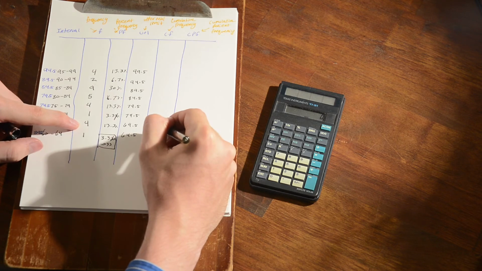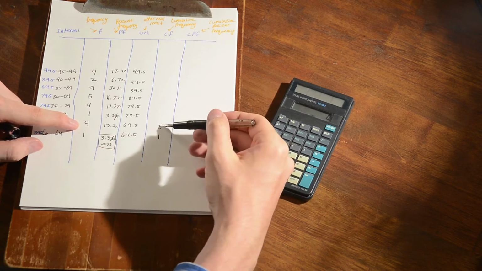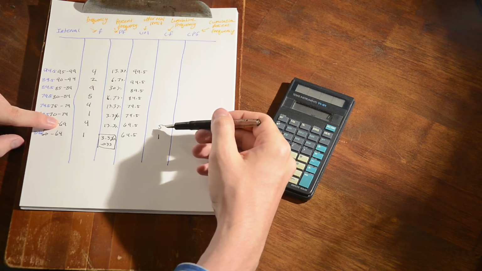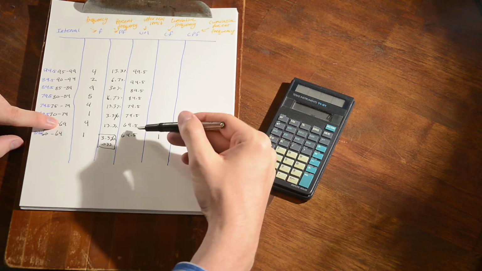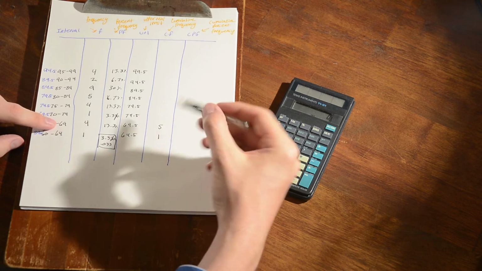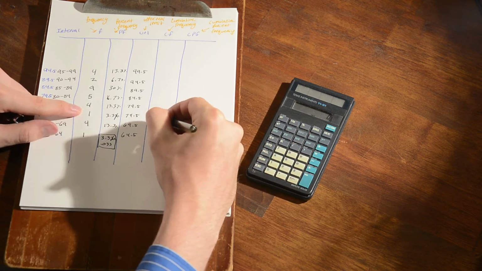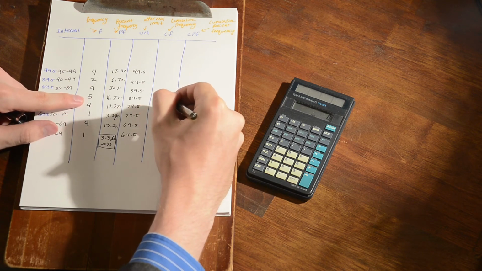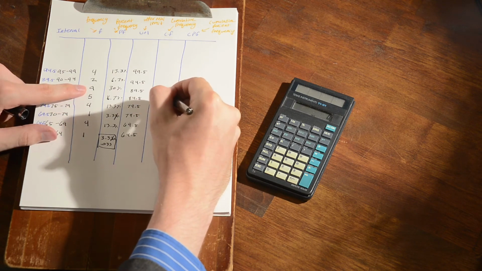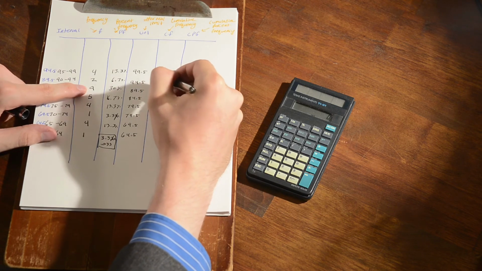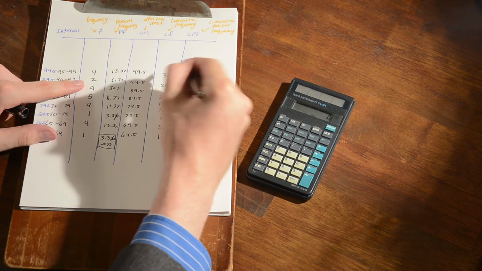So we have 5 scores at or below 69, the apparent limit of this. But technically, it would be below 69.5, the upper real limit of this interval. 5 and 1 is 6. 6 and 4 is 10. 10 and 5 is 15. 15 and 9 is 24. 24 and 2 is 26. And 26 and 4 is 30.